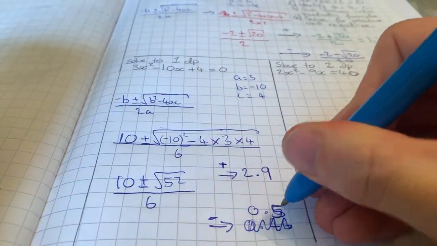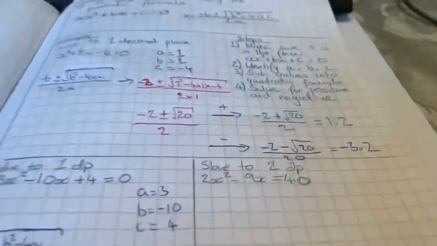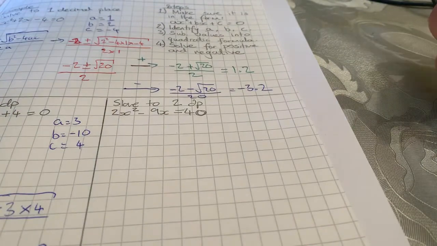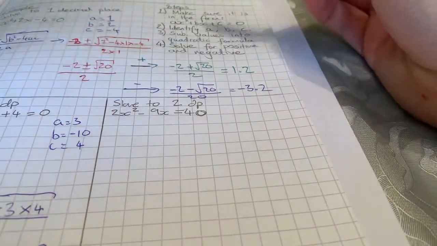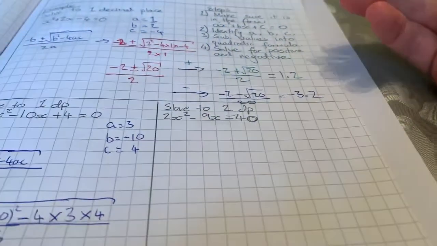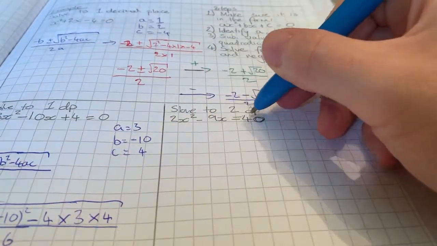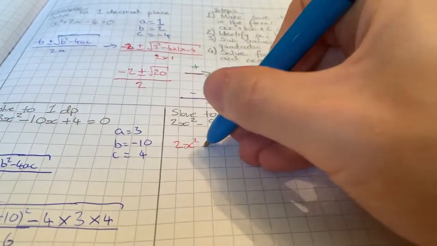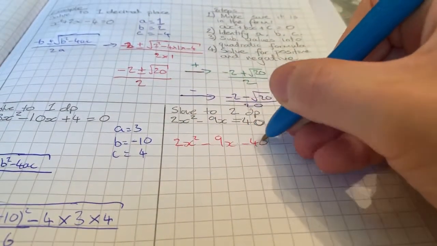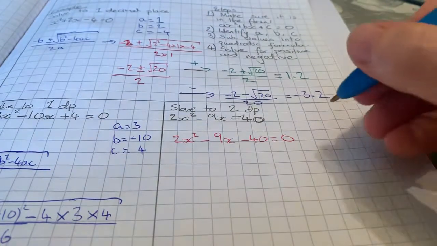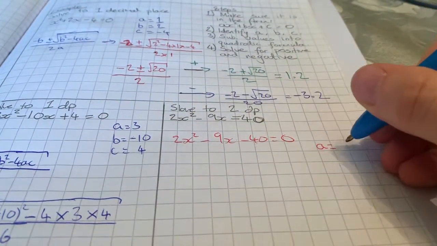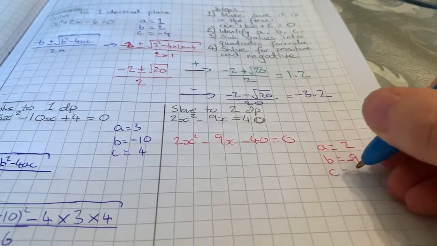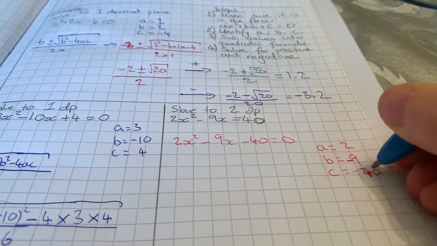Okay, that was that one there. And then final one here, using that quadratic formula, it wants two decimal places. Difference is it's not in that form that we've said about that ax squared plus bx plus c. So you just got to move that 40 over there so it's equaling 0. So it becomes 2x squared minus 9x minus 40 is 0. Identify A, B, C. A is 2, B is minus 9, C is minus 40.